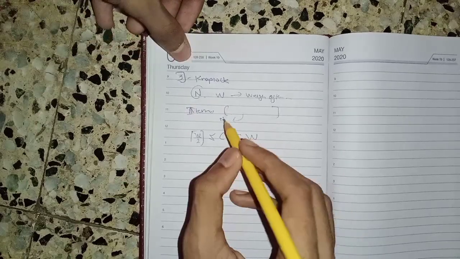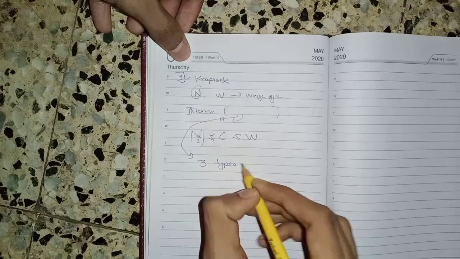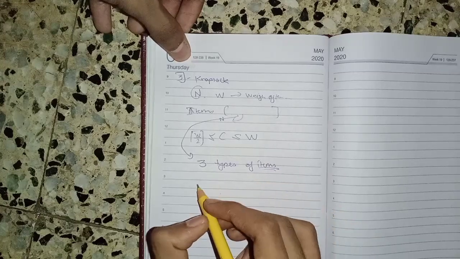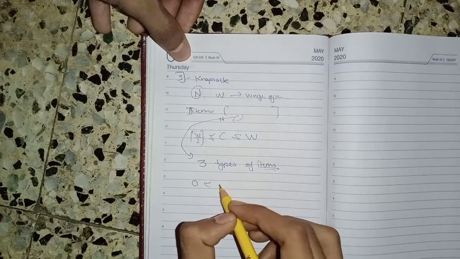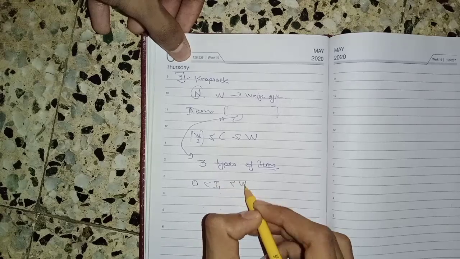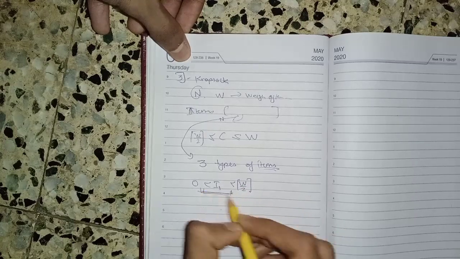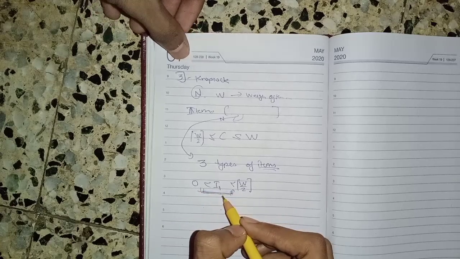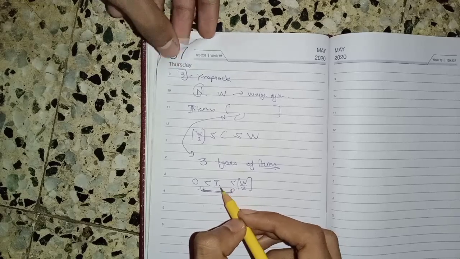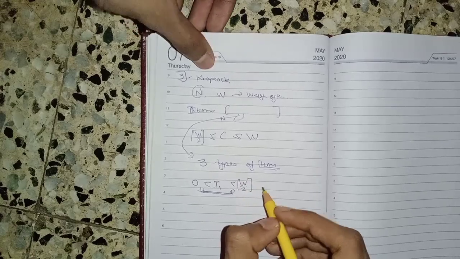So let's look at the items. There can be three types of items based on their weights. Category 1 lies in this domain, that is their weight is greater than 0 and less than half of the capacity of the knapsack.